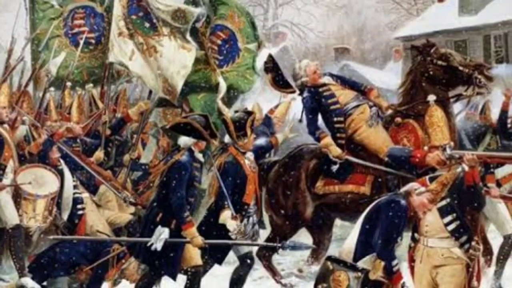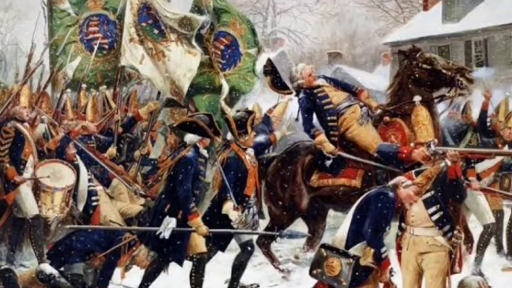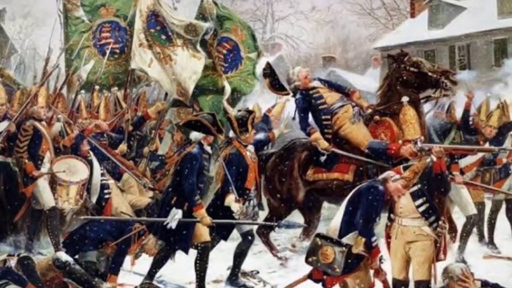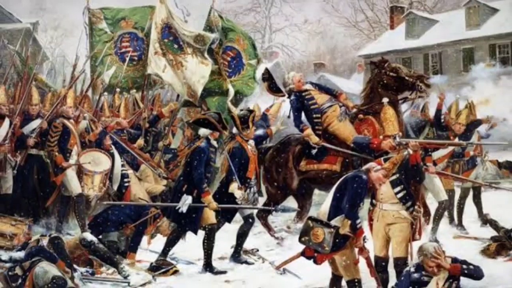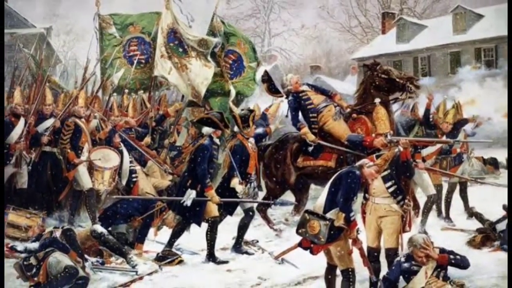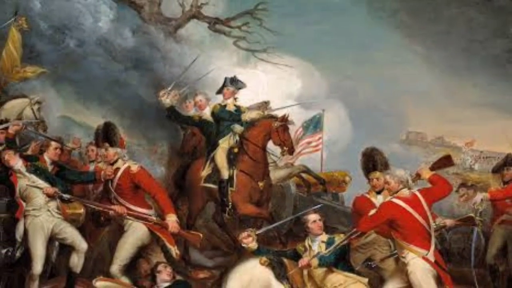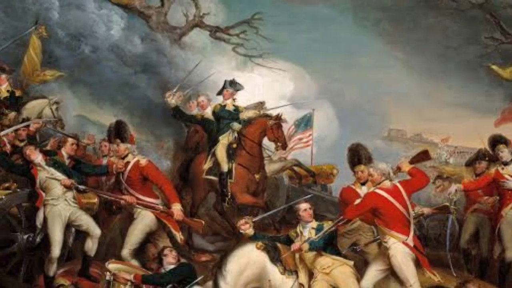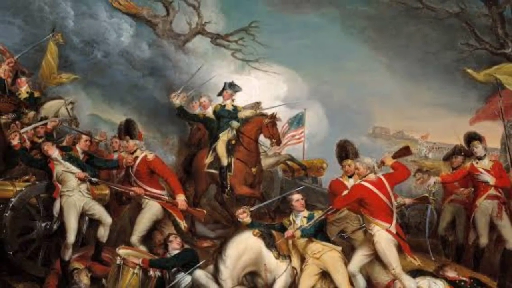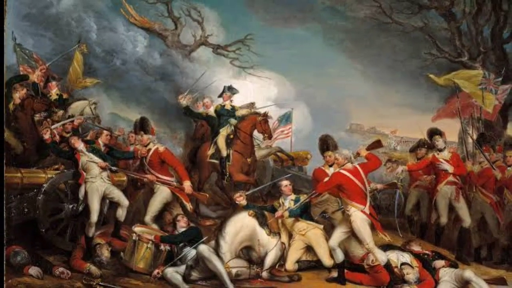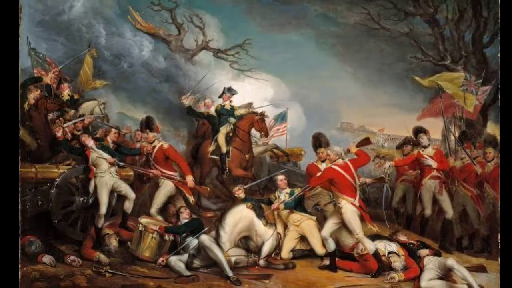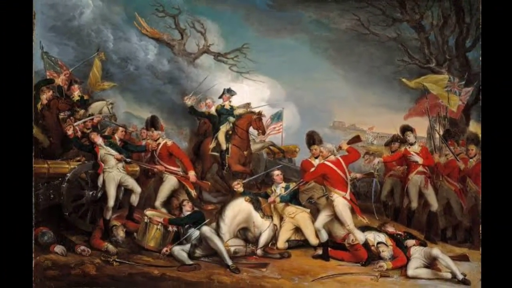Whether a strategic necessity or a war crime, scorched earth left a lasting impact on the American Revolution. It highlighted the harsh realities of war and the ways conflict can transcend battlefields, inflicting suffering on innocent people. Understanding the use of scorched earth provides a more nuanced view of the war, reminding us of the devastating costs, both human and material, associated with achieving independence.